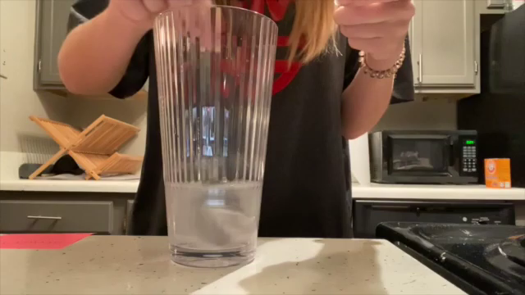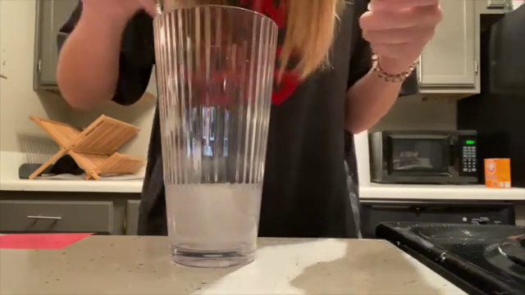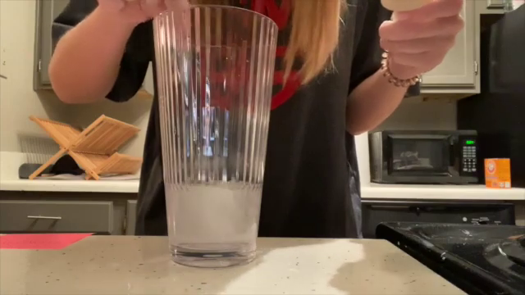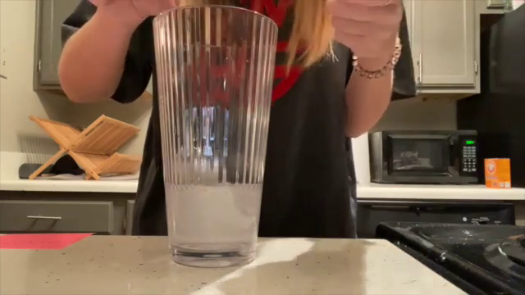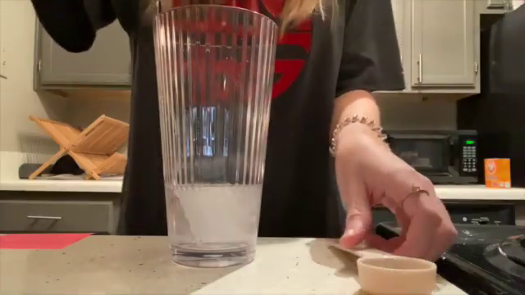As you can see, I am helping the salt dissolve by continuing to stir as I add salt into the water. However, if I see that the salt is not dissolving in the water, I put down the teaspoon of salt and then assess how much is left.